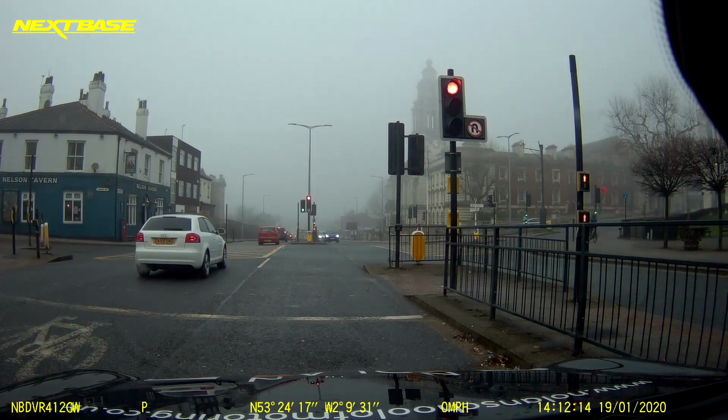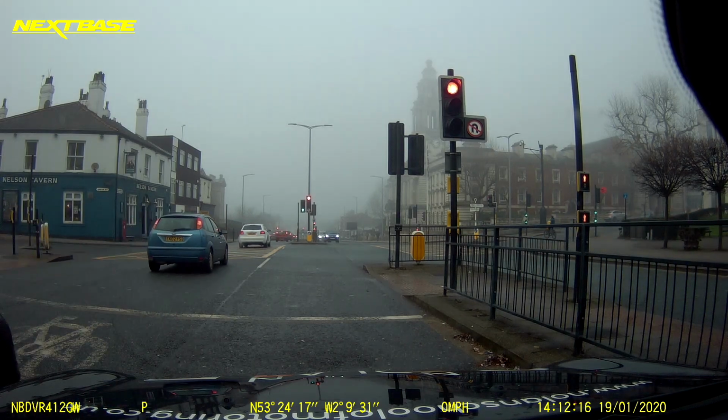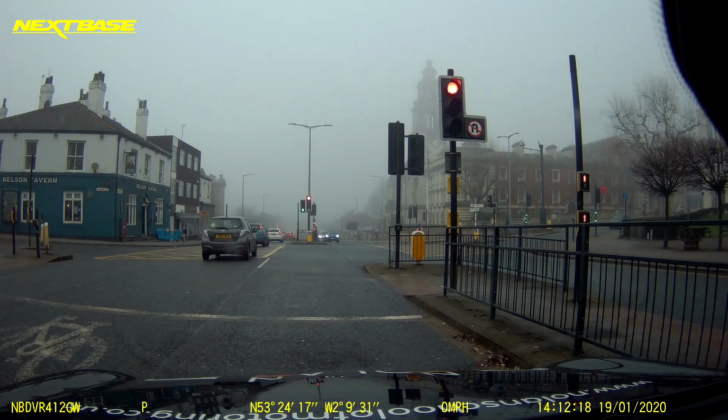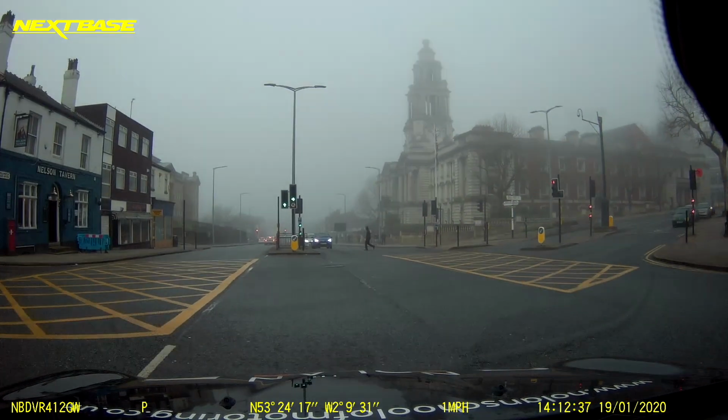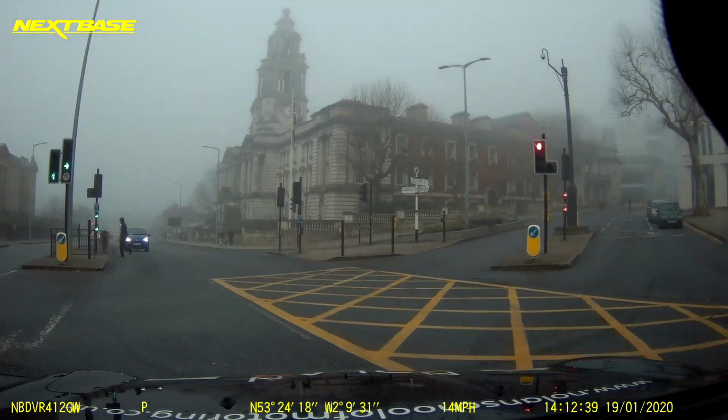Again, being patient, waiting for the traffic light to turn arrow green or filter green. And there's our filter green, and then just clear the junction, keeping left.